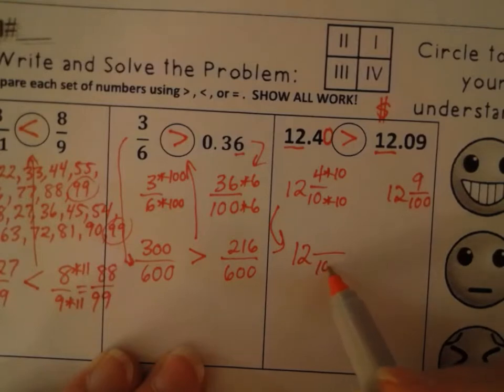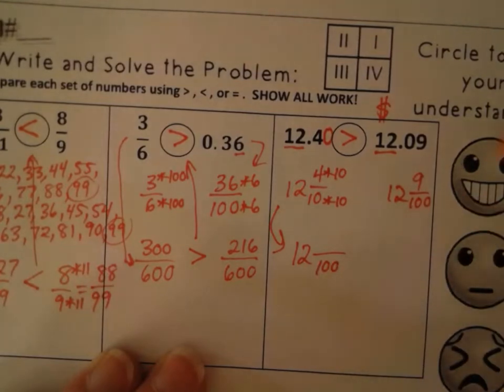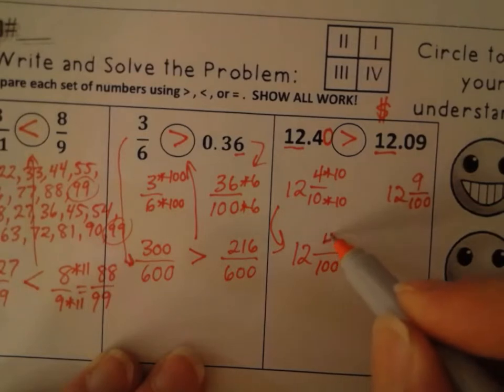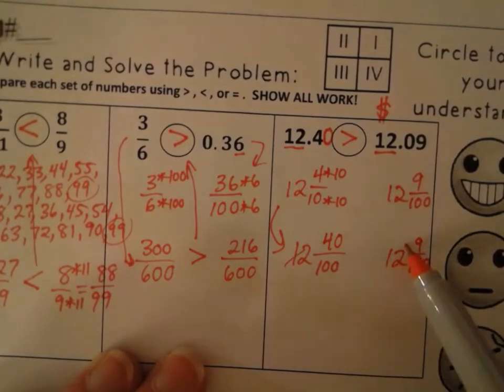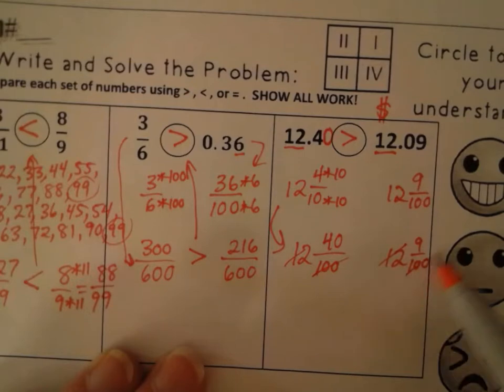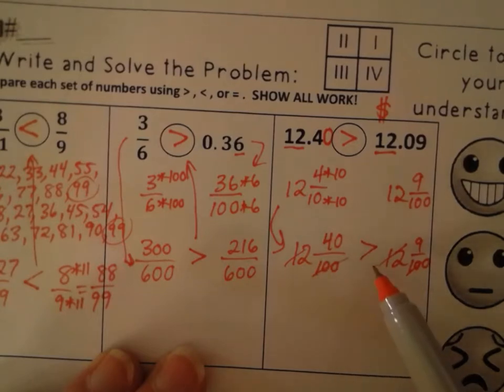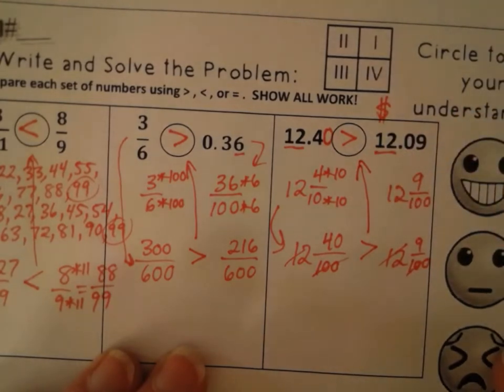I'm trying to get the same denominator, and I know 10 times 10 is 100, so I think this is going to work. 4 times 10 is actually 40, and this other fraction gets to stay the way it was. Well, the 12 is the same, doesn't really determine an answer. The denominator is the same, doesn't really help me out right now. What's going to tell me who is greater or less than is my numerators. Is 40 greater than or less than 9? Well, the answer is it's greater than, meaning this whole quantity over here must be greater than the whole quantity on this side. If that's true, this inequality symbol will move straight up into my original problem.